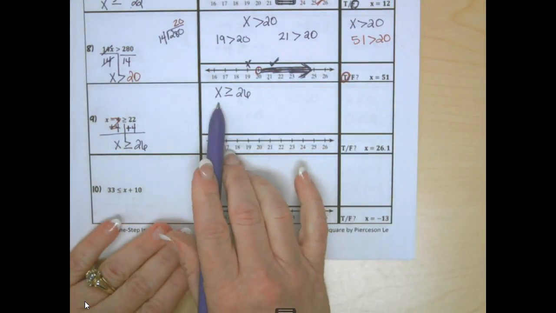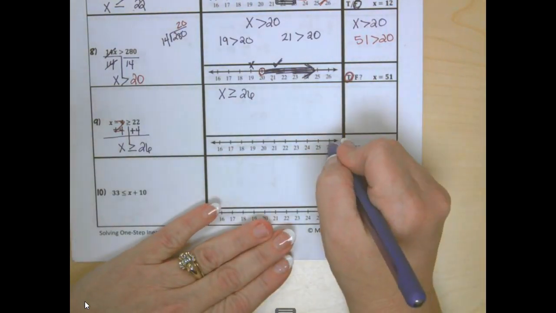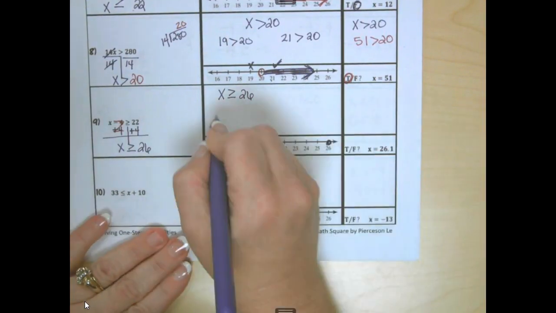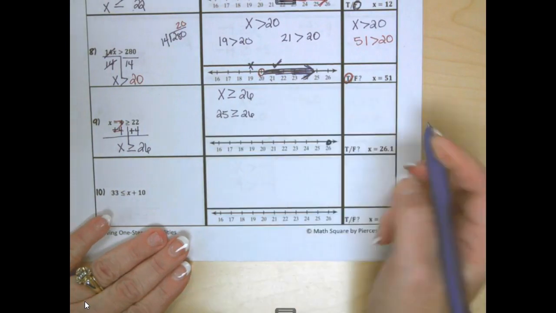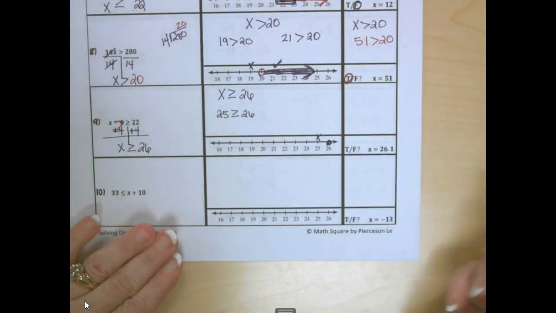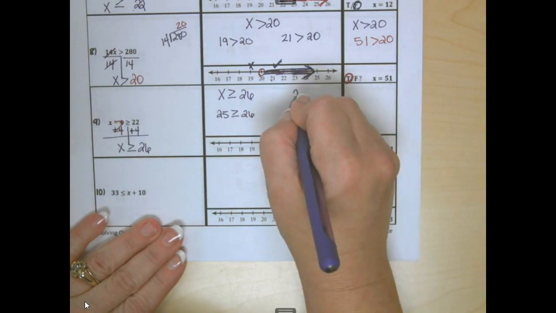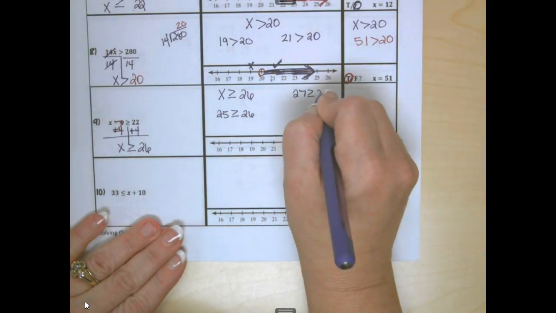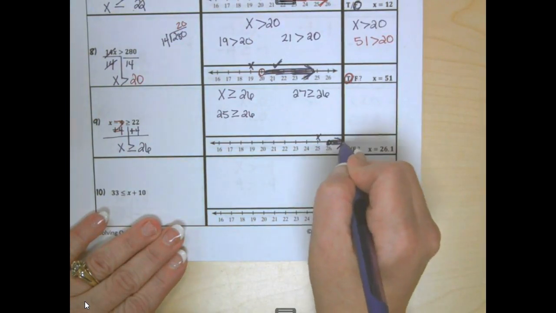So this is saying all the numbers bigger than 26 are equal to 26. I'm going to put a closed circle on 26. Does this work? Is 25 greater than or equal to 26? No. The other side of 26 is 27. Is 27 greater than or equal to 26? Yes.